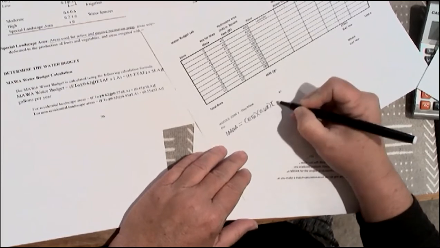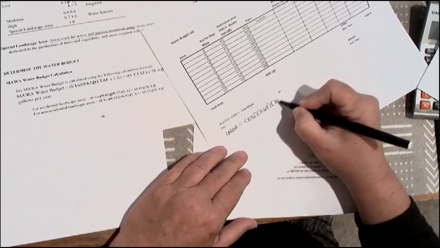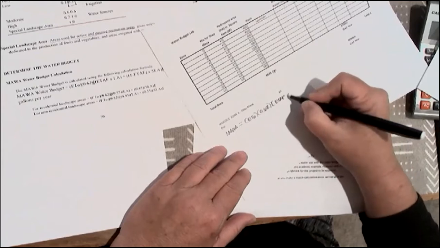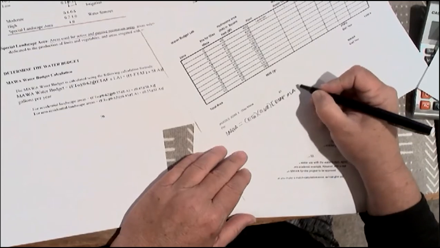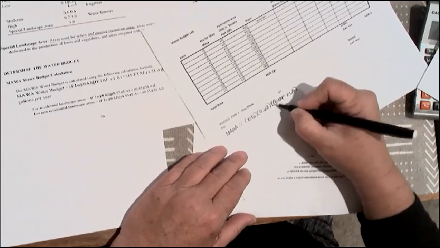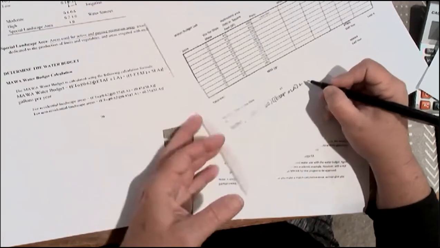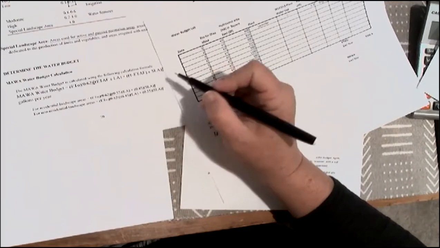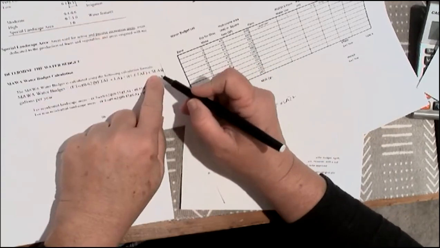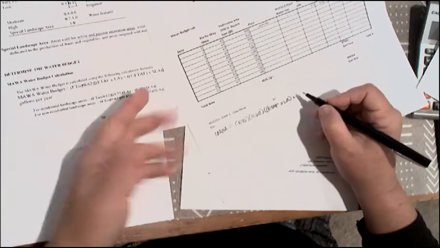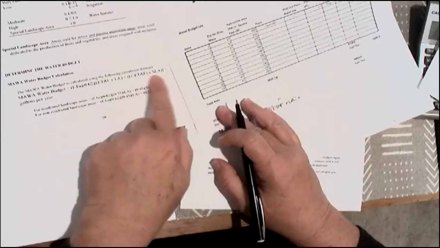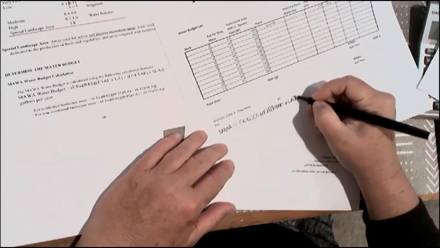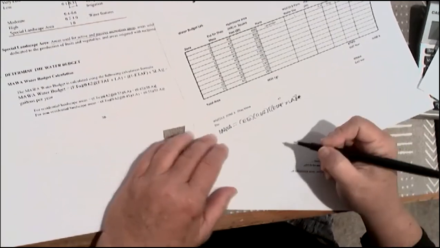And then we've got kind of a little bit of a graphic here: ETAF times landscape area, plus, we won't do any special landscape areas, but if we did, that's how we would do it. And that basically gives us our credit back. So we're going to simplify this, and we're just going to keep it at that.